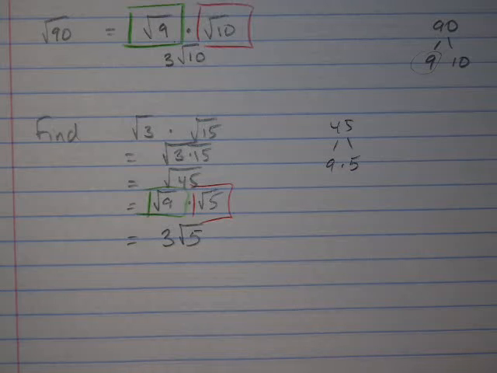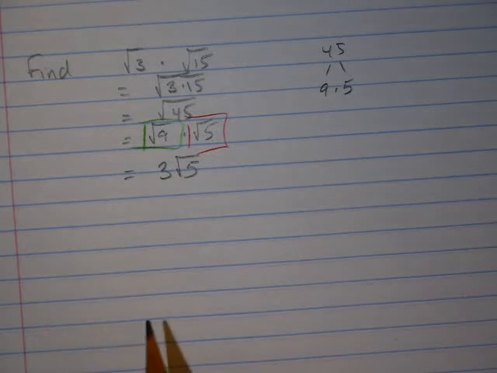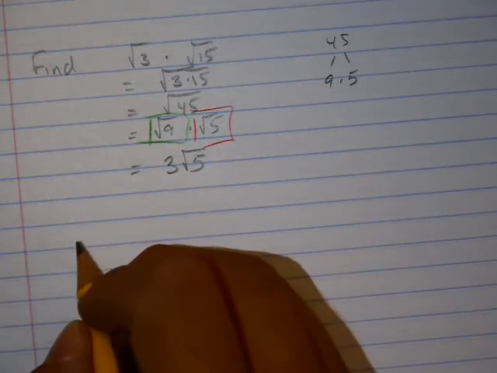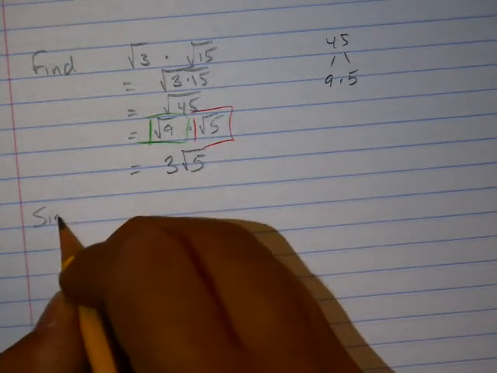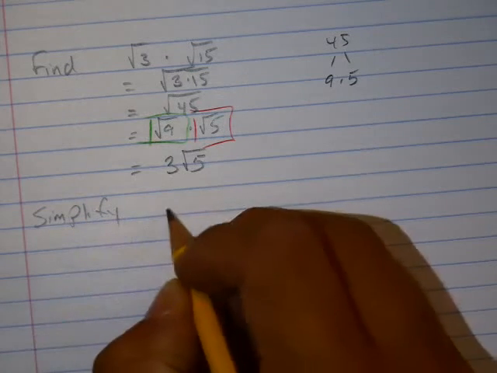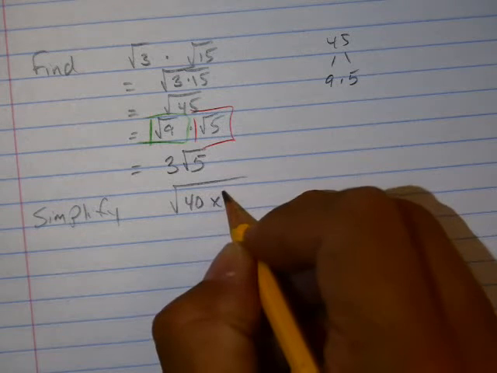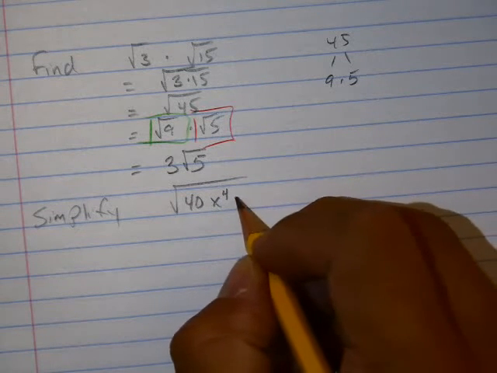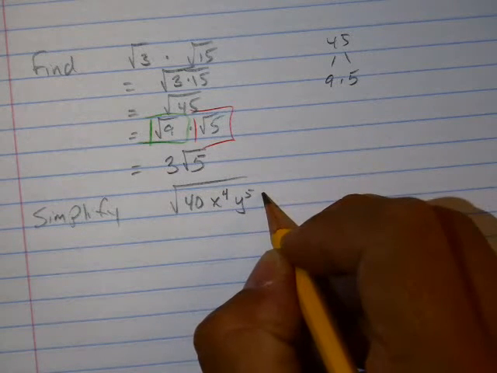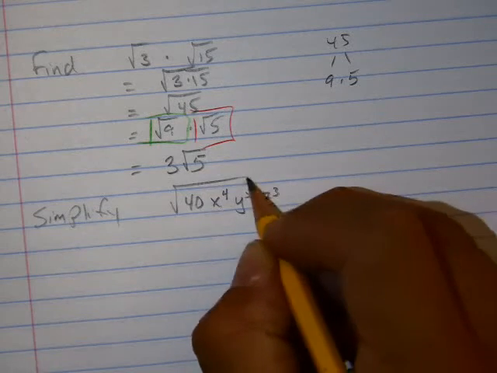Wonder if that's always going to work, right? Well, what happens when I start introducing variables into the mix? So imagine I have something that's a little bit more complicated. So say I have 40 x to the 4th, y to the 5th, z cubed underneath the radical.